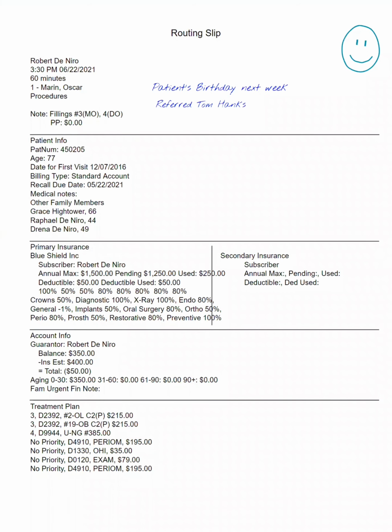Other notes that you can include are special dates, like birthdays or anniversaries, any patient's preferences, for example, if the patient doesn't like mint polishing paste, or the patient doesn't like to be reclined too much, and any referrals, so we have a chance to mention it to the patient and thank them for referring their friends and family.